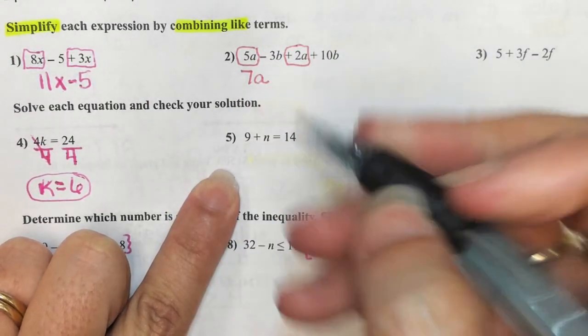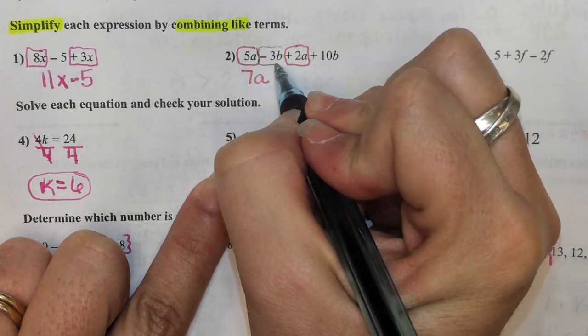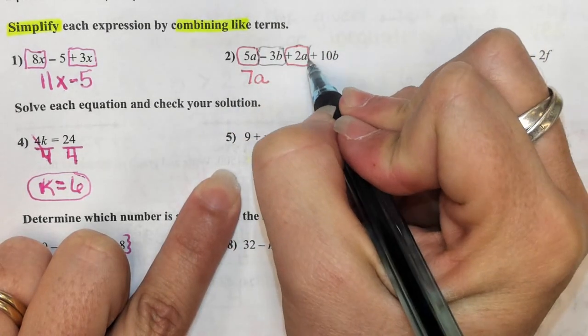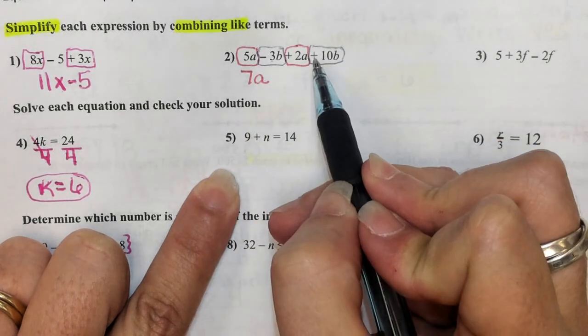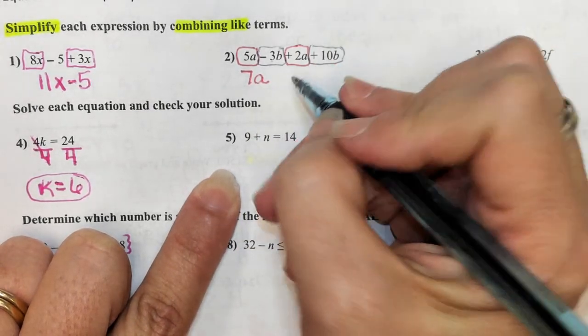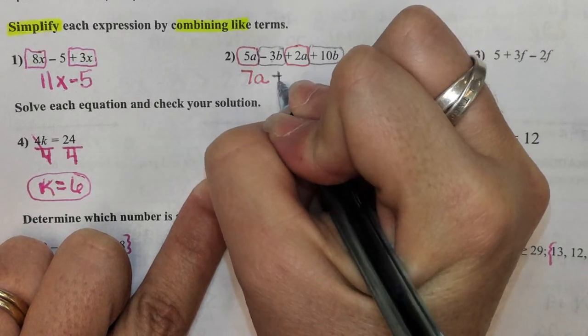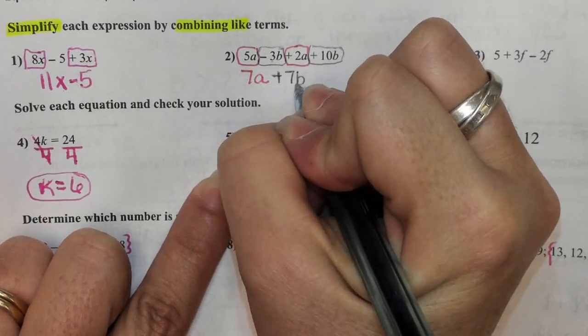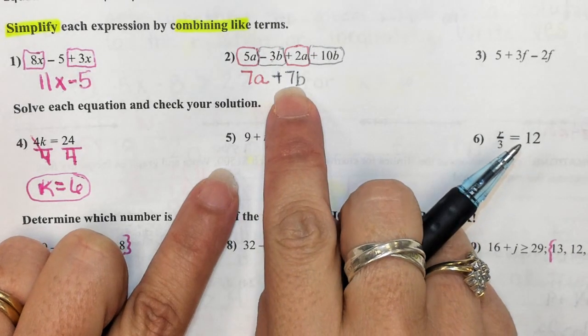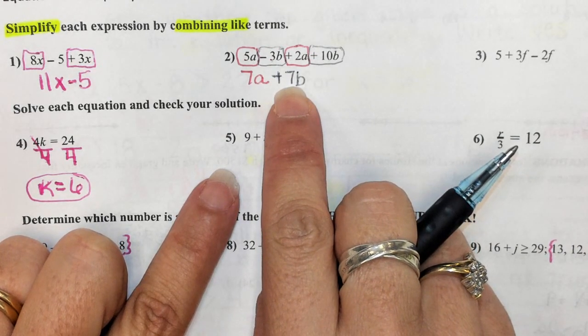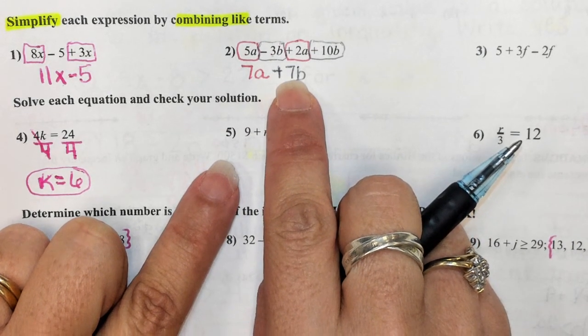Okay, this is a negative 3B plus 10B. If I'm at a negative 3 and I add 10, I am at a positive 7B. Positive 7B. Okay.